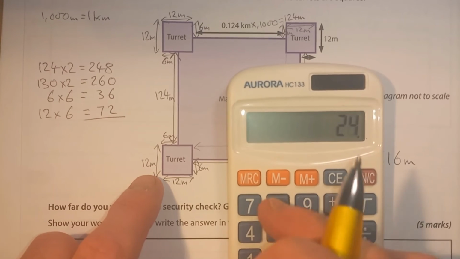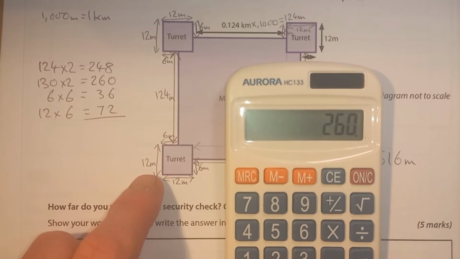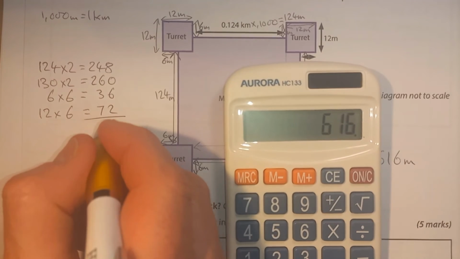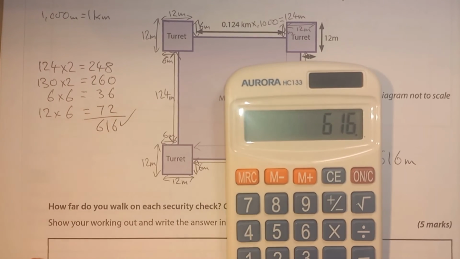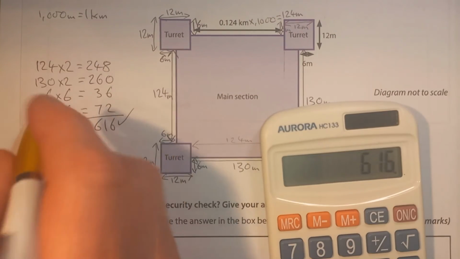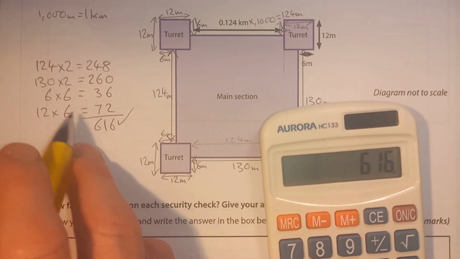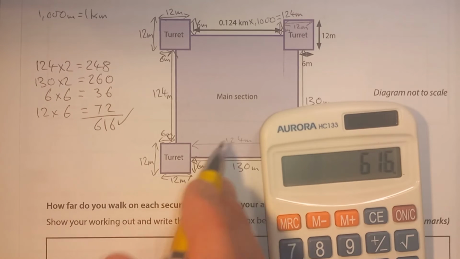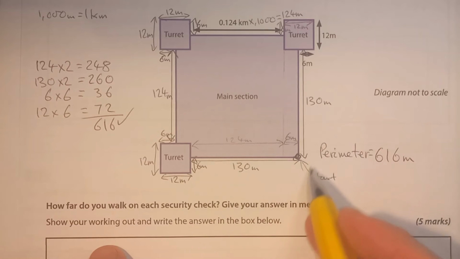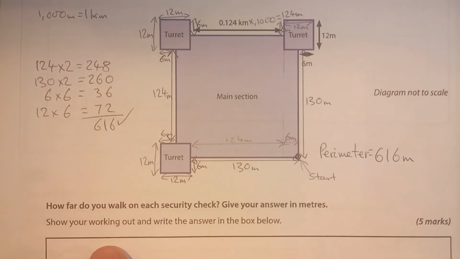So if we add these all together, we should get 616, which is what we've got over here. So this is just an alternative, but you might find it tidier. It's maybe easier to check. With this, if I made a mistake, it's not very clear how I did it. I'd have to just start again and add them all up.